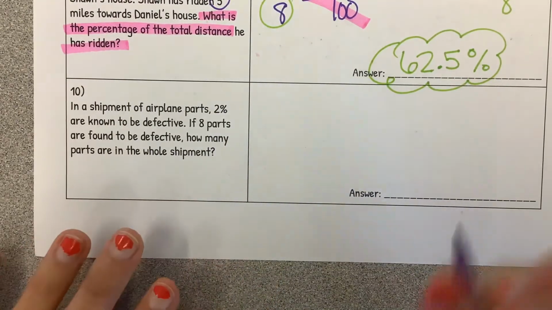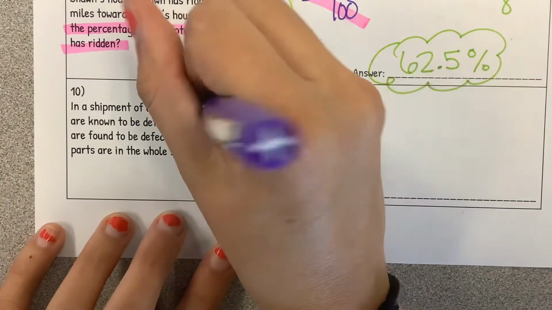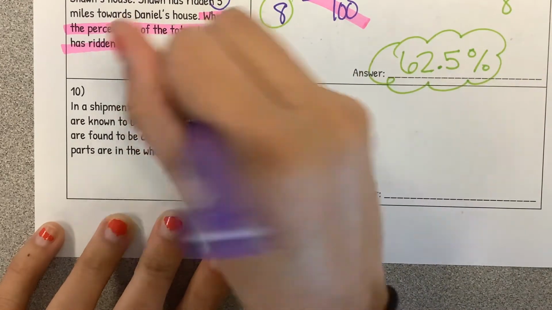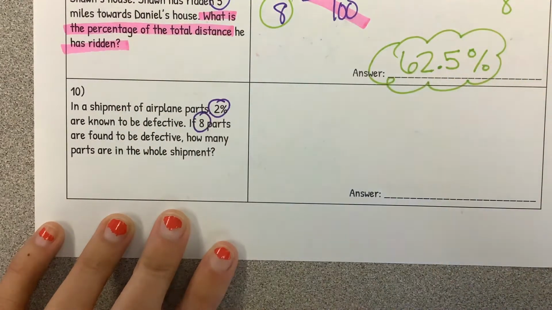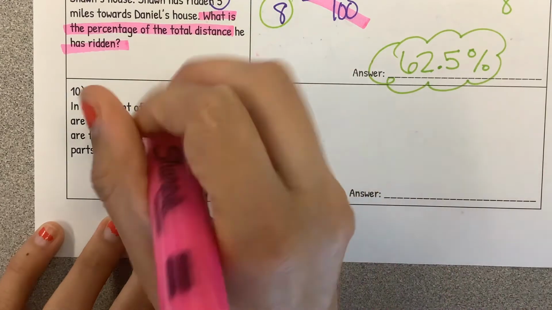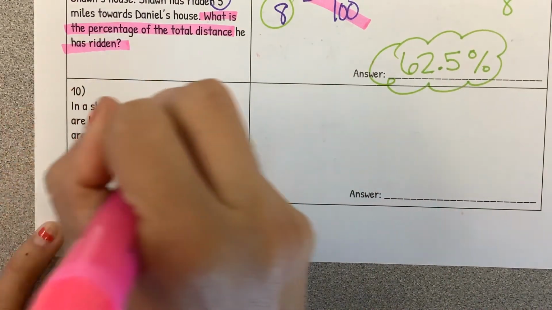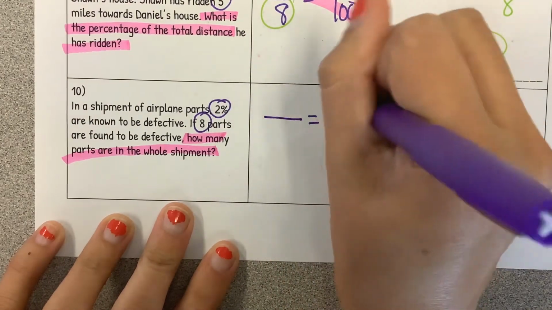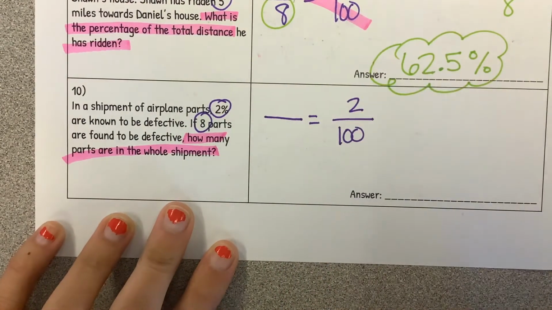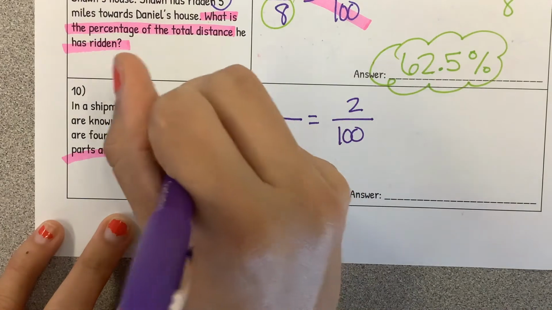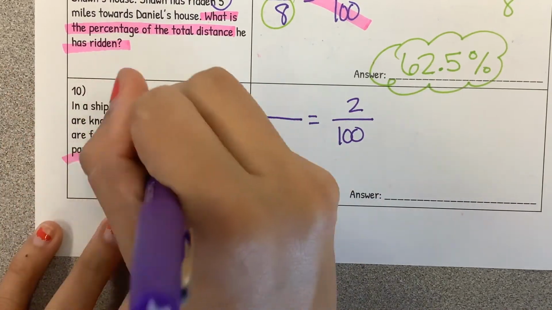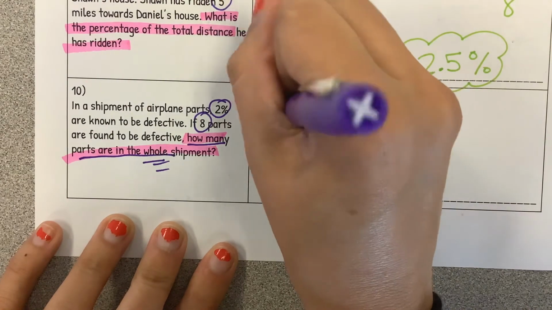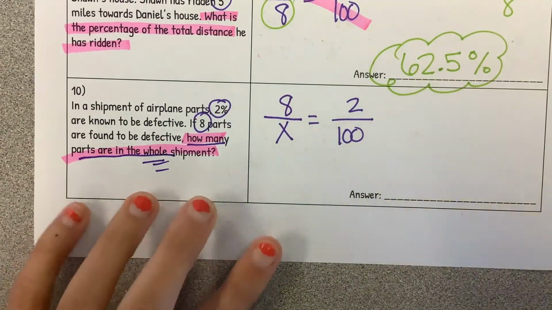All right, last one. In a shipment of airplane parts, 2% are known to be defective. If 8 parts are found to be defective, how many parts are in the whole shipment? So plug in what we know. 2% is given to us. The question says how many parts are in the whole shipment. So we are solving for the whole. We're given the parts that are defective.